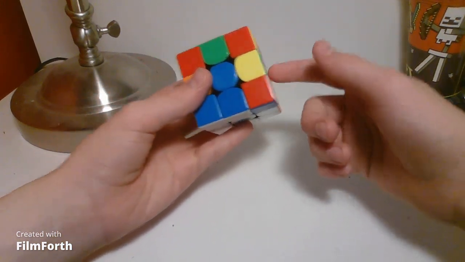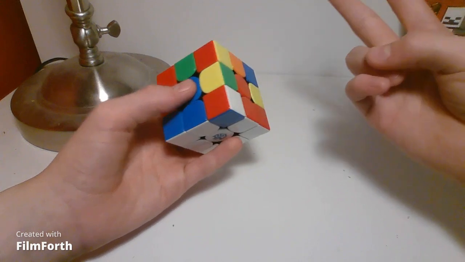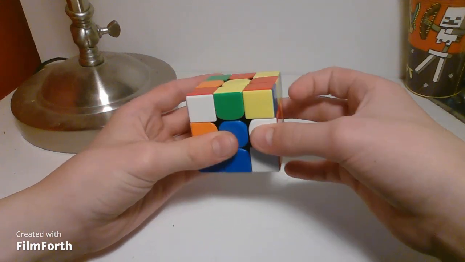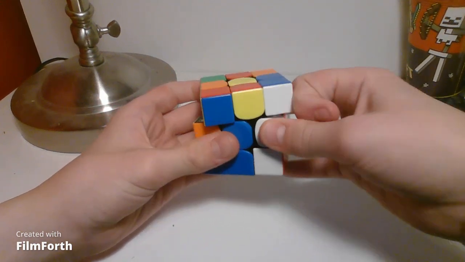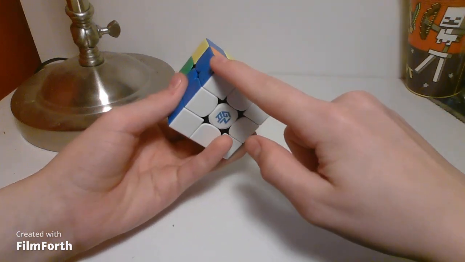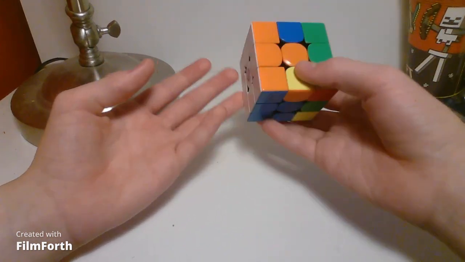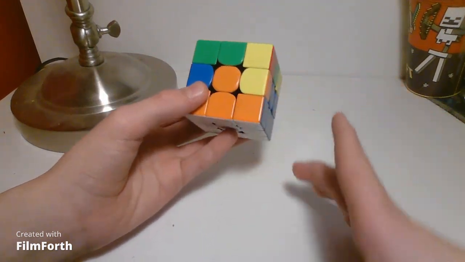And we're going to use that same algorithm we learned earlier, but we're going to do it twice. So R, U, R prime, U prime, R, U, R prime, U prime. Now that piece is solved. And that is step 2, solve the first layer.